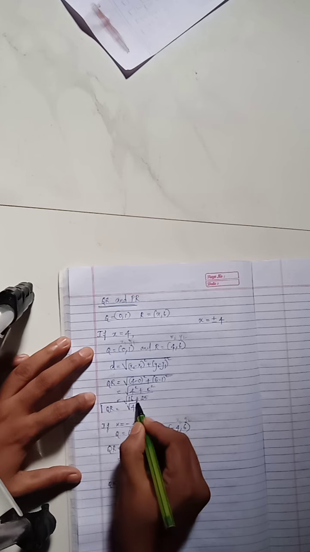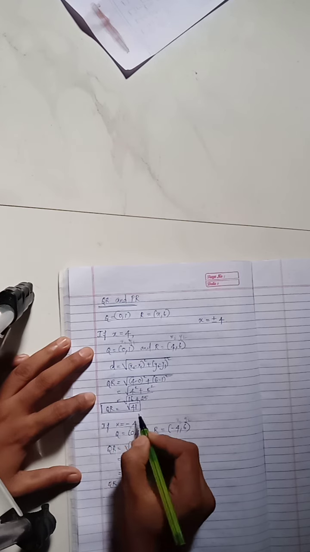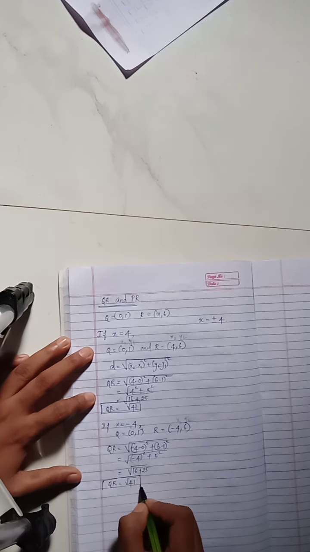So both the values of QR, that is the distance between Q and R, are same when x is 4 and x is minus 4.